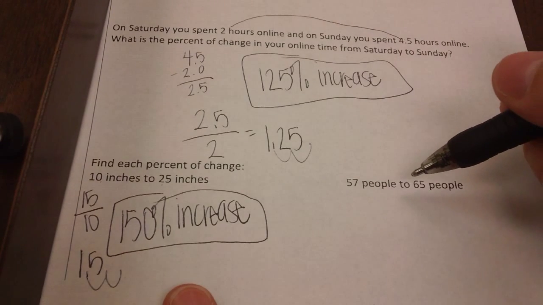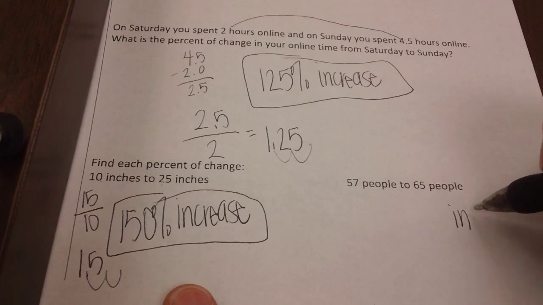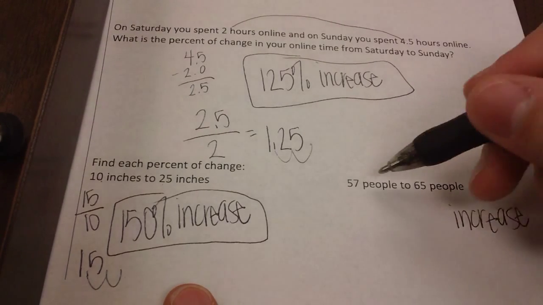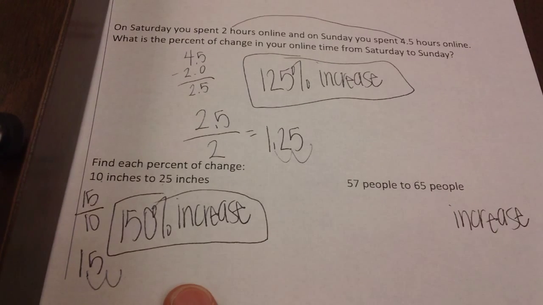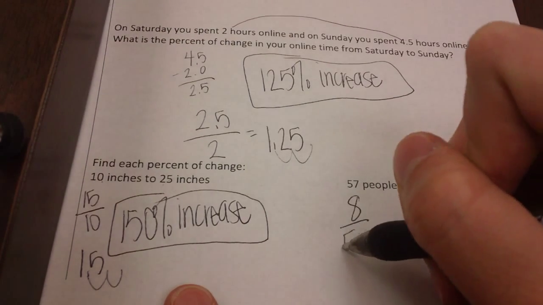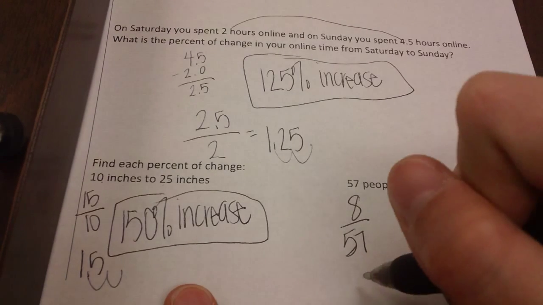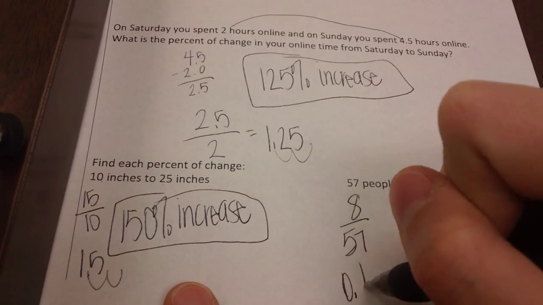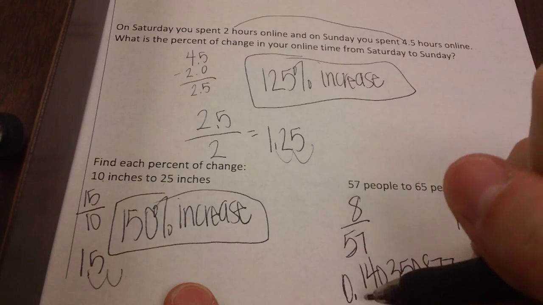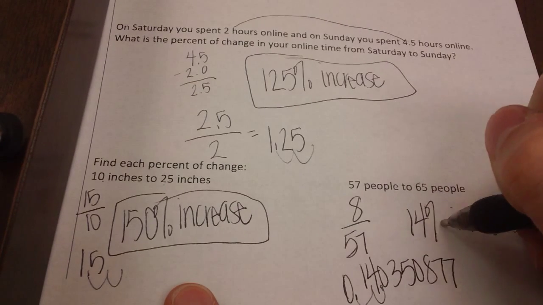And the last one, 57 people to 65 people. Well, I got more people, so this was an increase. And how many more people is it? Well, 65 minus 57 gives me 8. So it's 8 more people, and my original amount was 57. So I do 8 divided by 57 and I get 0.140350877. And if I'm talking percent, I moved 2 places, so it's about a 14% increase.